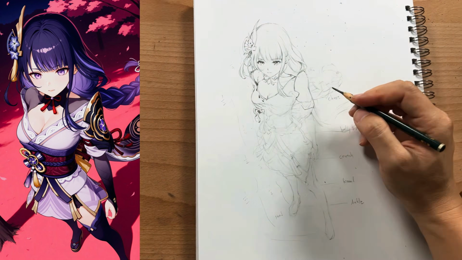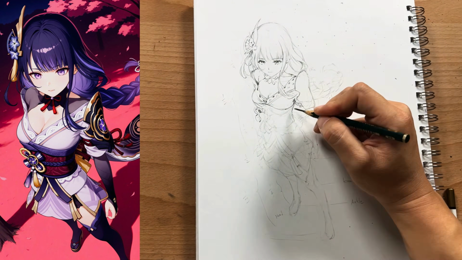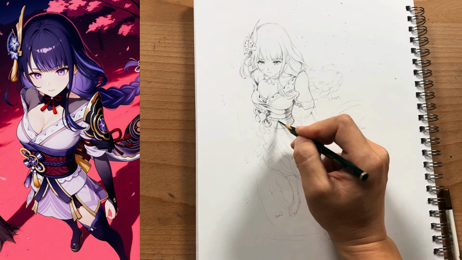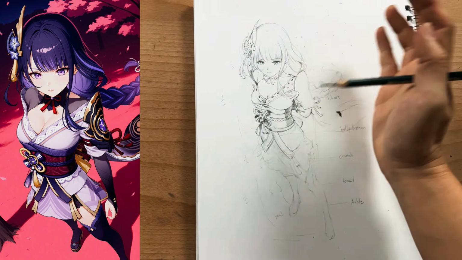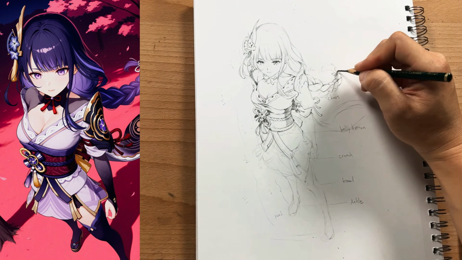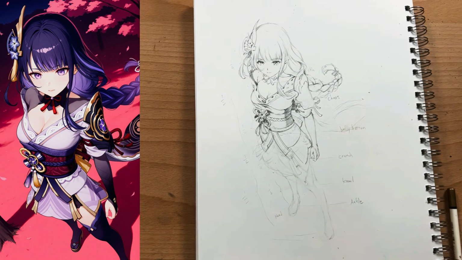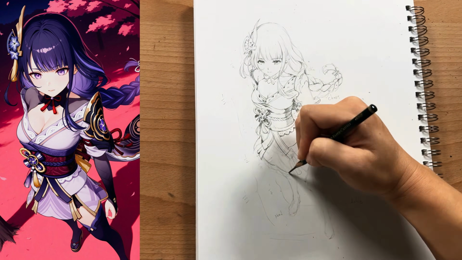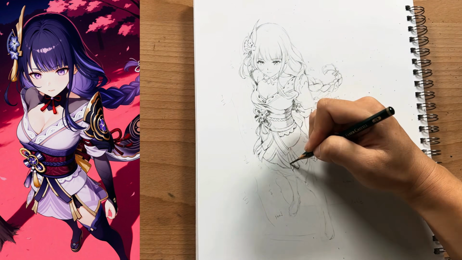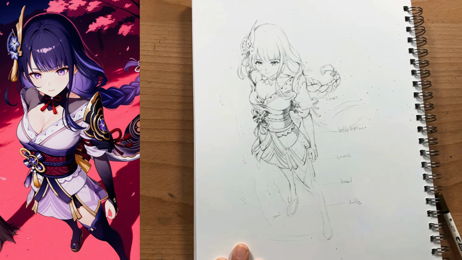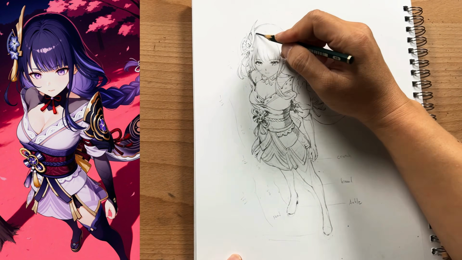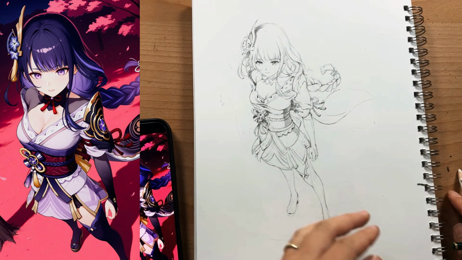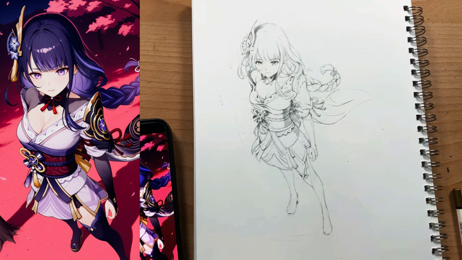Doesn't matter what perspective, what posture. If you implement this model into your workflow, you will have a very natural looking character drawing. And right now I'm turning it up to 100 times speed just to show you the finished rendering process. And hopefully you enjoy this video.